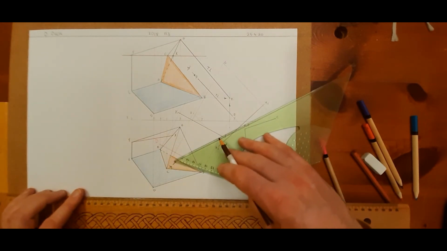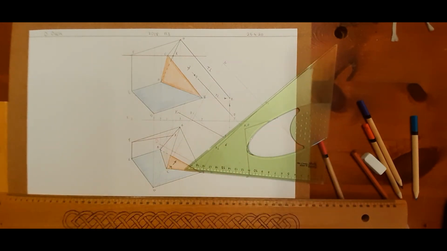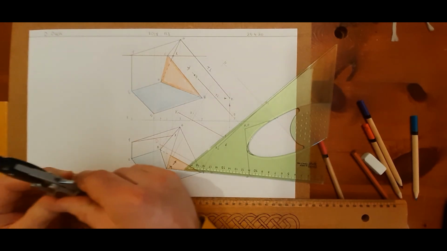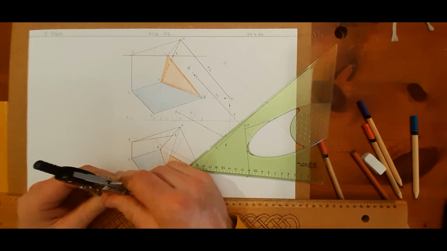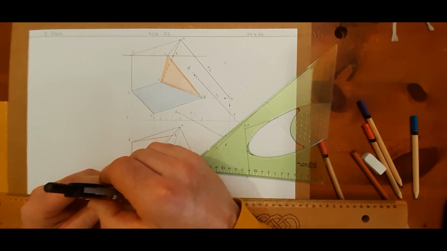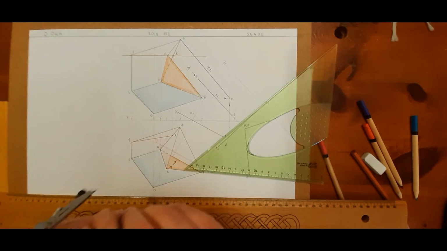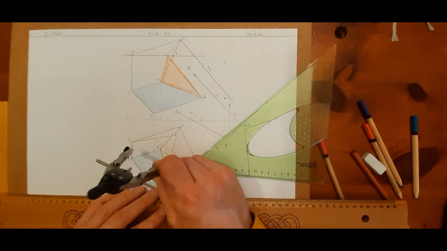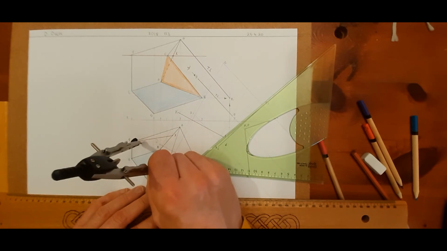Now we are told that it's 55 from C. So if we get our compass now, and we'll set it to 55, we can see exactly where it will hit that plane, or that line drawn, okay?